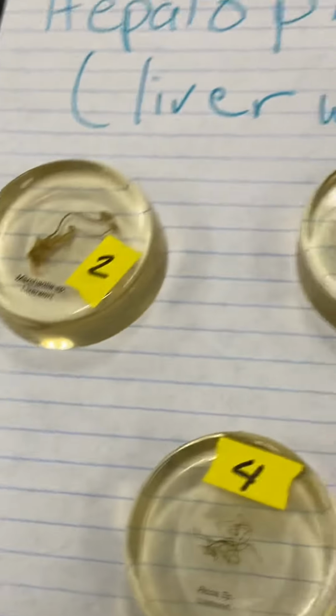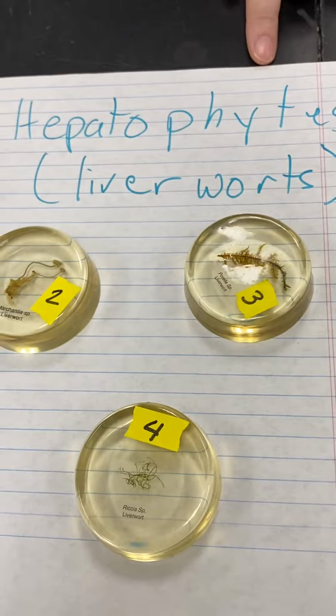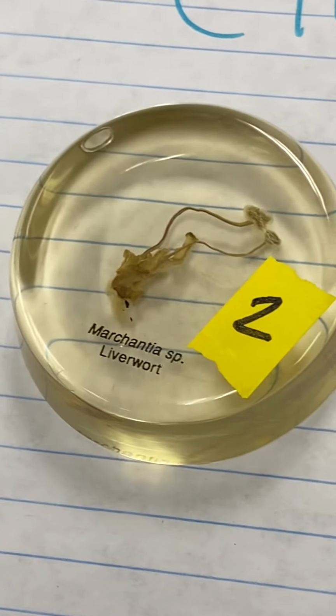And then over here are our liverworts. Numbers 2, 3, and 4 are all examples of liverworts, and those are in the phylum Hepatophyta.